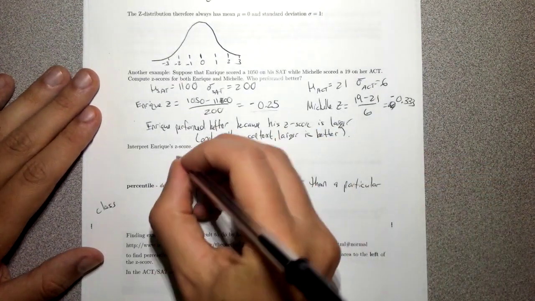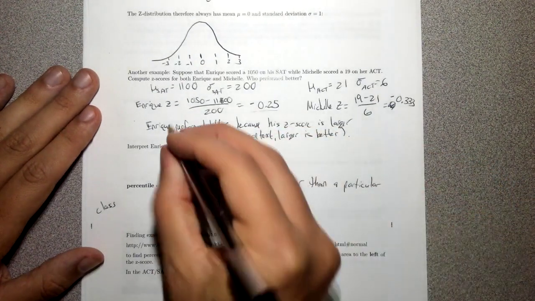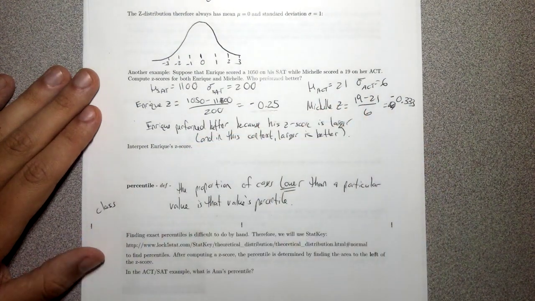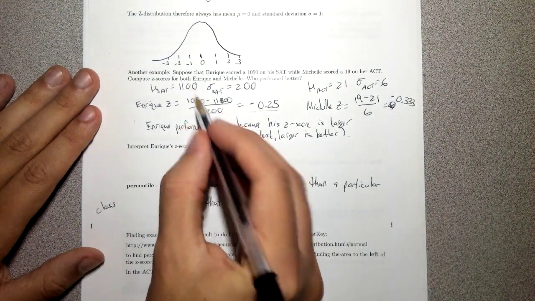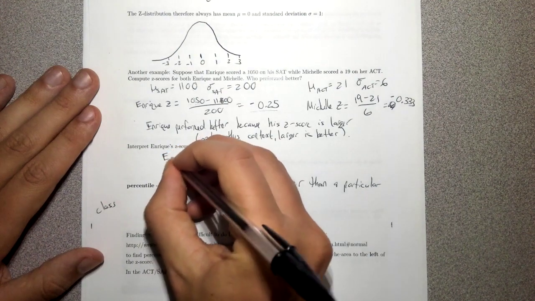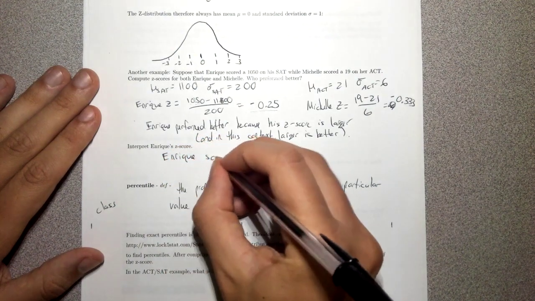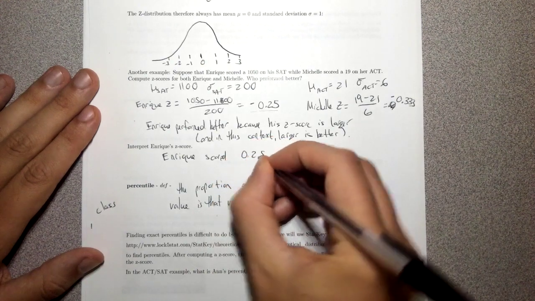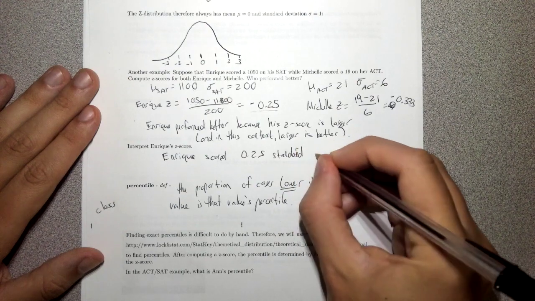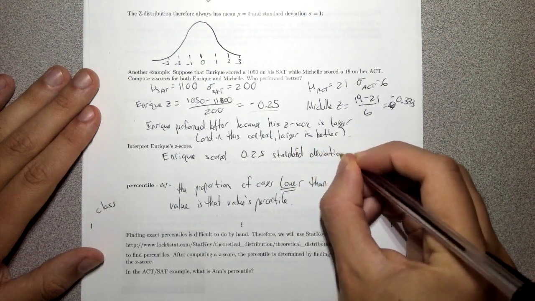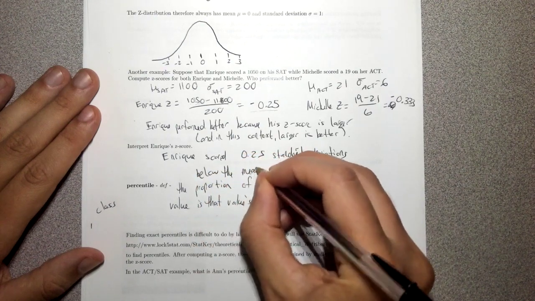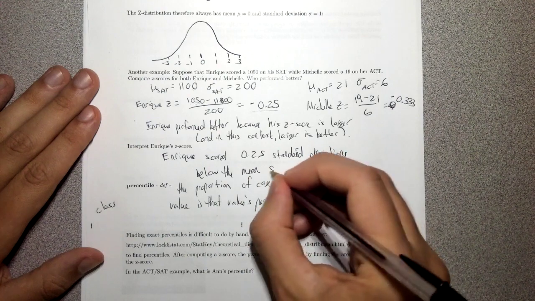We could also interpret Enrique's z-score like we did before. It's negative, indicating that he scored below the mean, which we can see directly from the data: he got 1050 and the mean is 1100. So our interpretation is something like, Enrique scored 0.25 standard deviations below the mean, or, to put it more in context, below the mean SAT score.